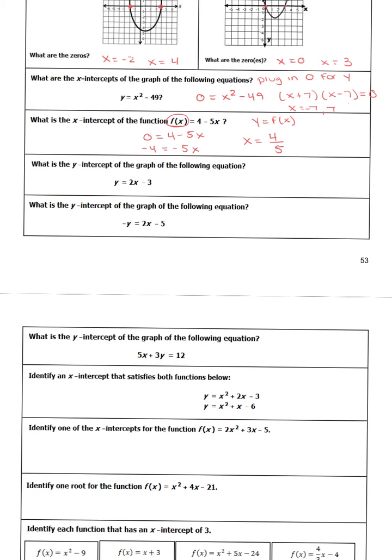All right, now it's switched up on us. It's asking us for our y-intercept. So looking at our equation, we have y equals 2x minus 3. Remember, anytime it is in slope-intercept form, remember slope-intercept form is y equals mx plus b. We just simply identify our b, and our y-intercept is negative 3.